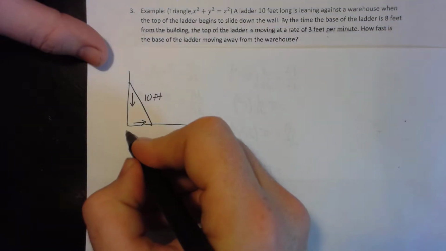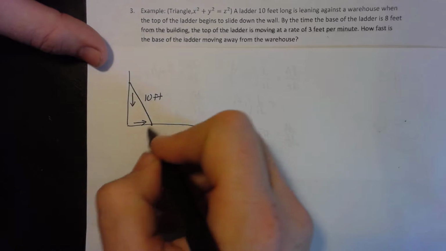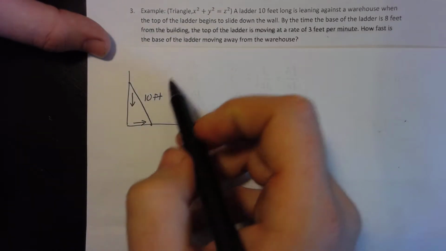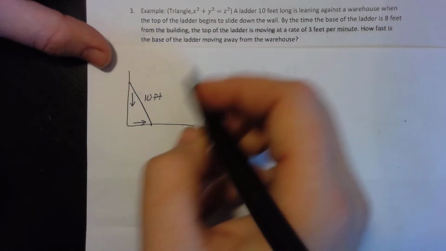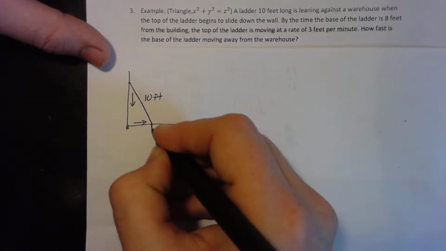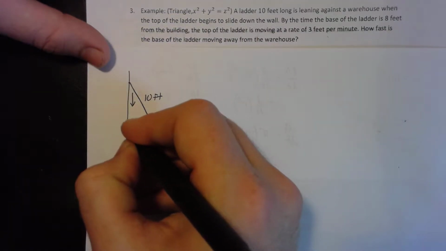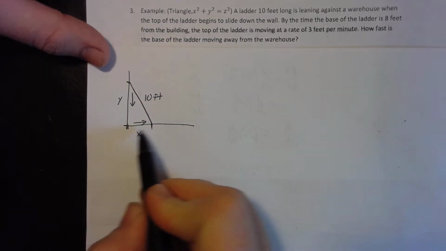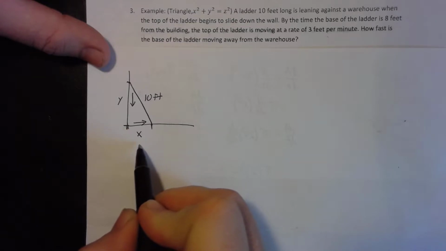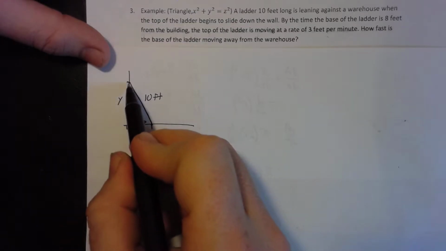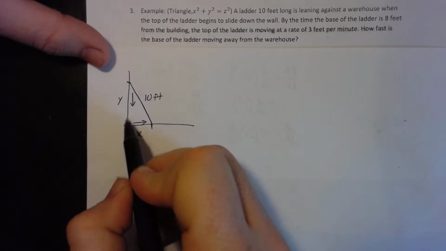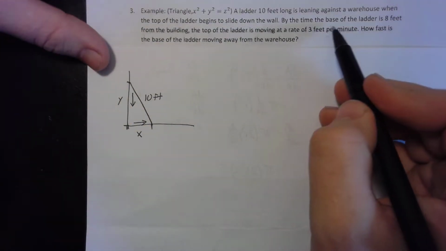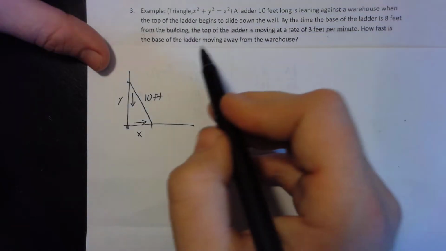So let's label some variables here. Notice there's no variables labeled on this picture, but I think labeling this picture first will help us understand where this equation came from. So I'm going to call the distance from here to here x, and the distance from here to here y. So the distance that the foot of the ladder is away from the wall is x. The distance that the top of the ladder touches the wall is y. So let me read this one more time. By the time the base of the ladder is 8 feet from the building.